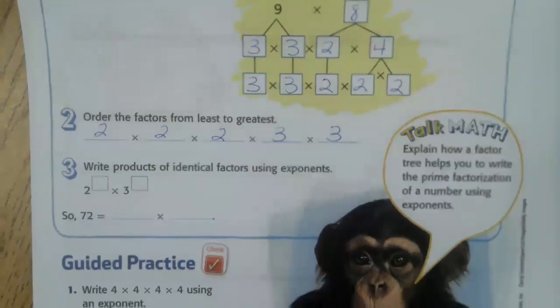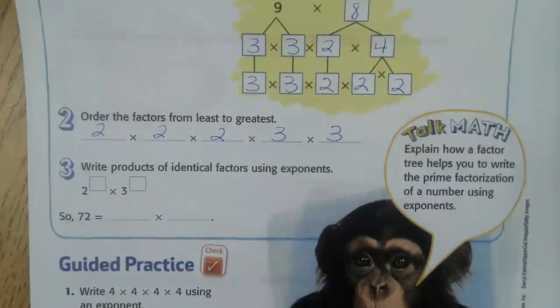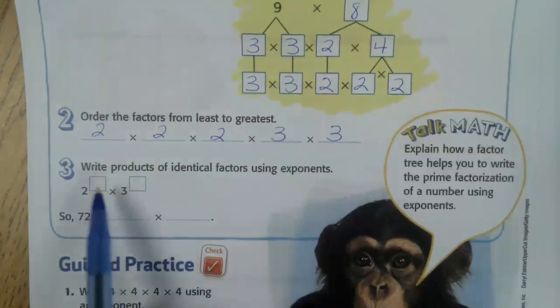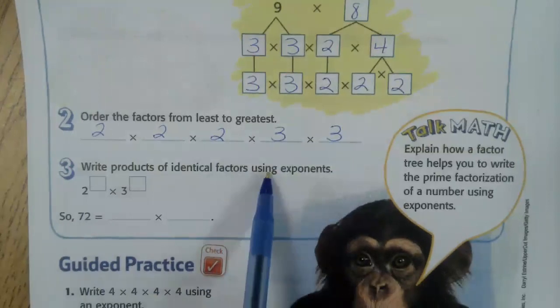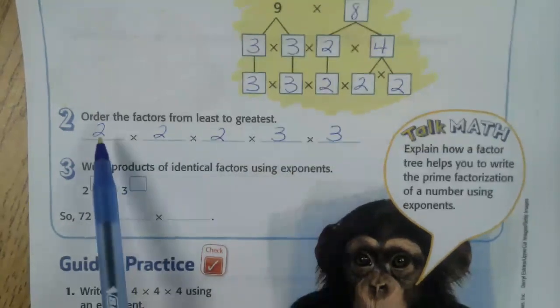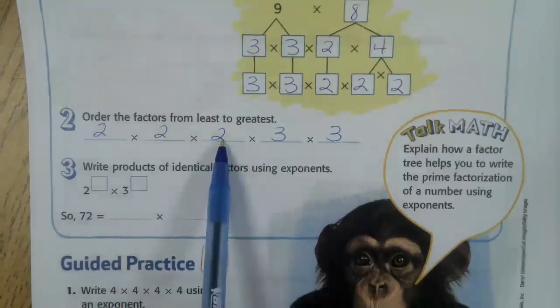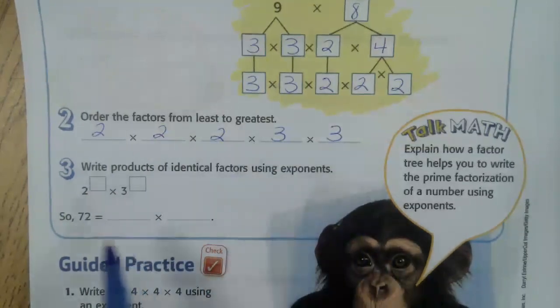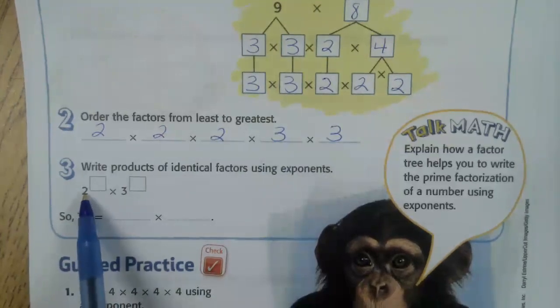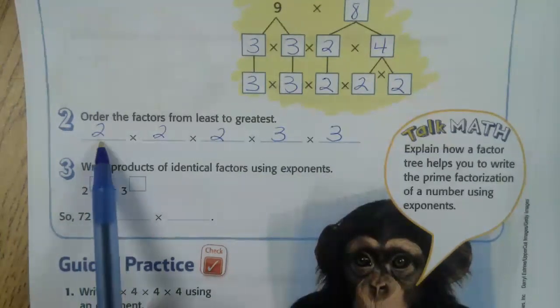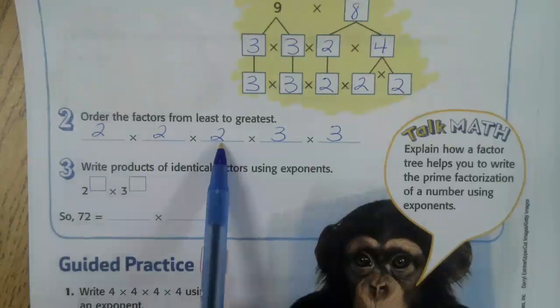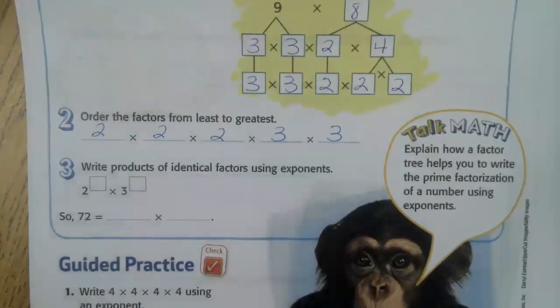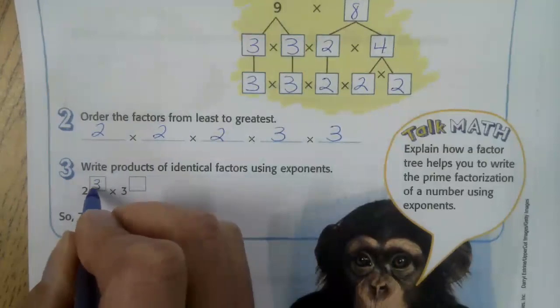But now that we know a little bit about exponents, what we can do is write our answer in a different way. So it says write the products of identical factors using exponents. So since I have, let's see, 1, 2, 3 2's, 2 is my base. That's the number being multiplied together, right? Those are the identical factors, the 2's. And how many times am I multiplying 2 by itself? I'm multiplying it by itself 3 times.